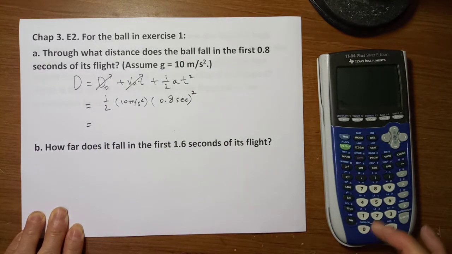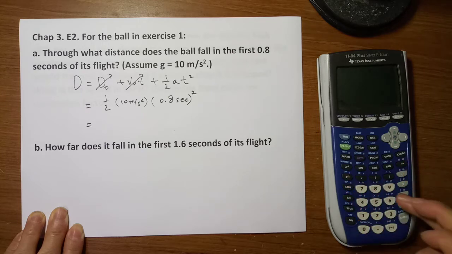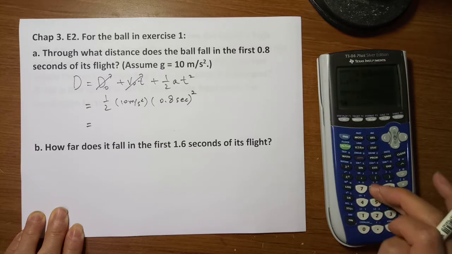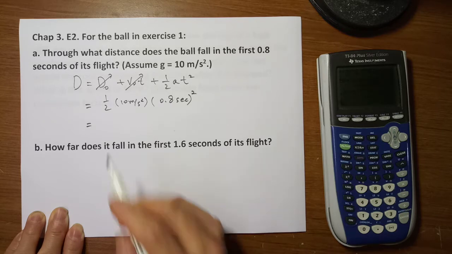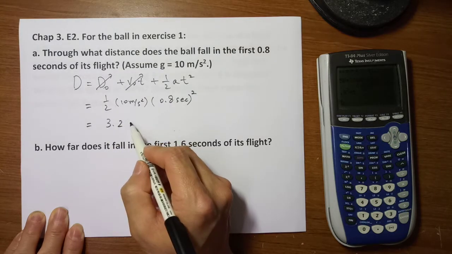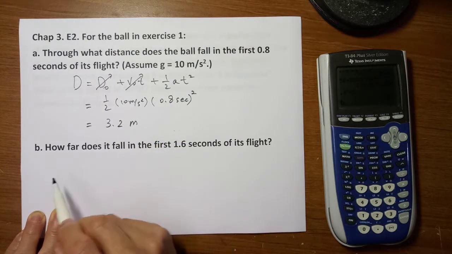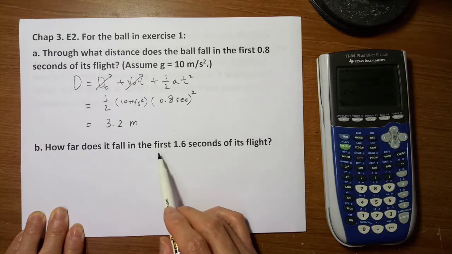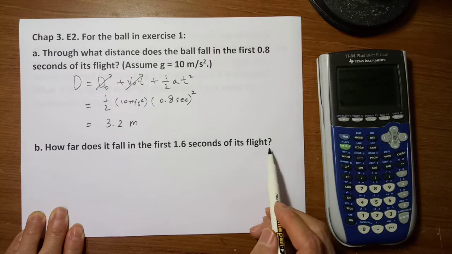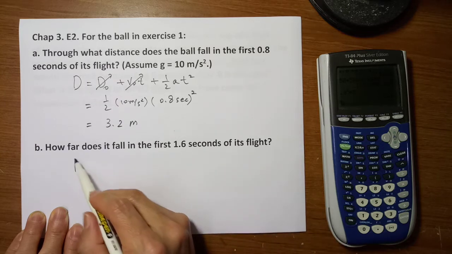0.8 squared times 5. Then 3.2 meters downward. And then how far does it fall in the first 1.6 seconds of its flight?